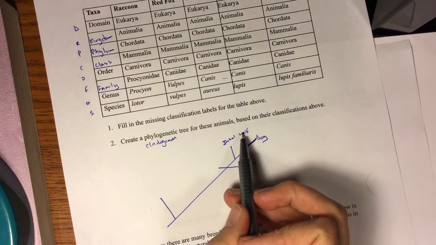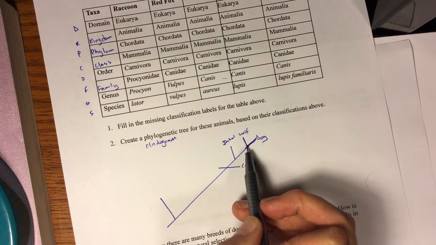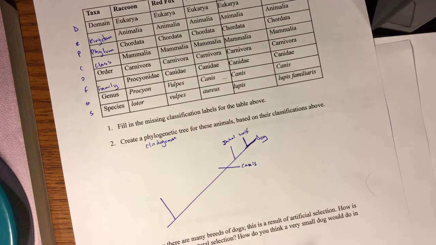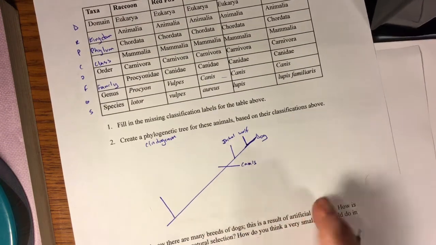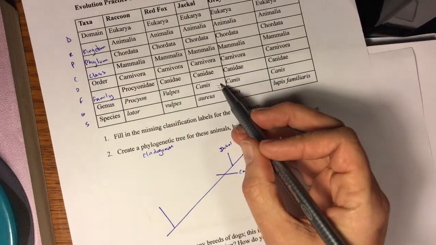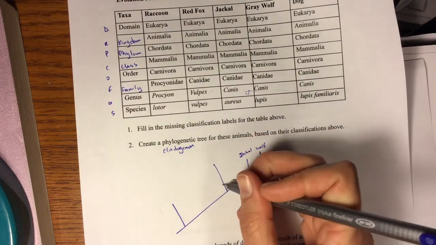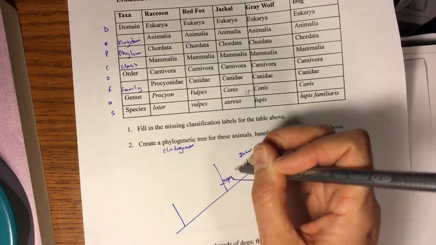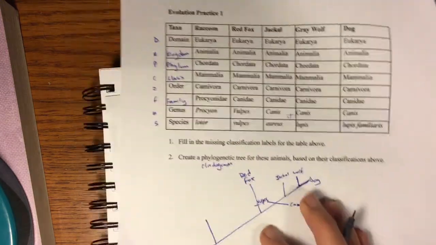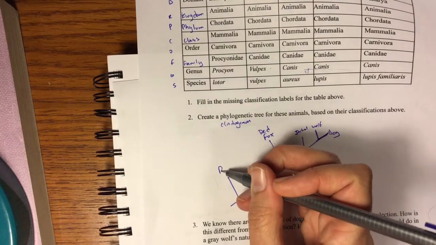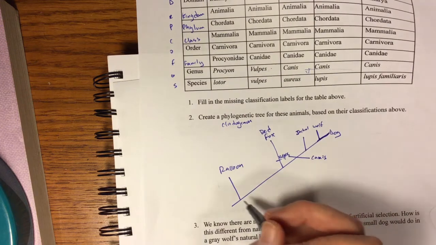If you had flipped this so the wolf was here and the dog was here, you would not be wrong, because everything can rotate on the axis of a pivot point like this. You could also rotate this one, so make it as easy as you can for yourself. So we've put the three canids on our tree. Let's put the Vulpes, or the fox, the red fox. And then the last one we have is the raccoon. Raccoon. Two C's.